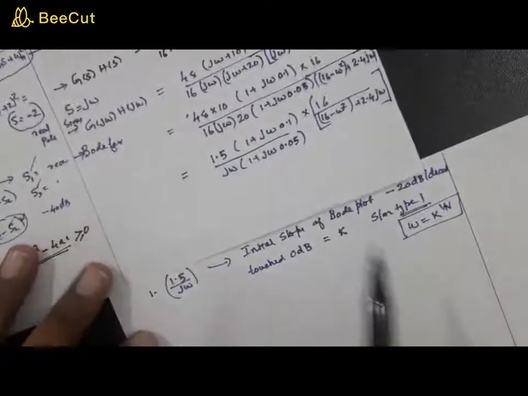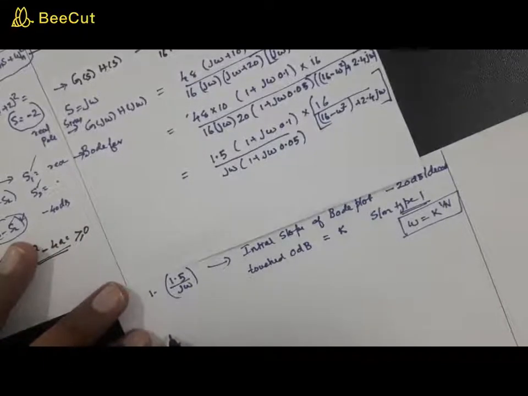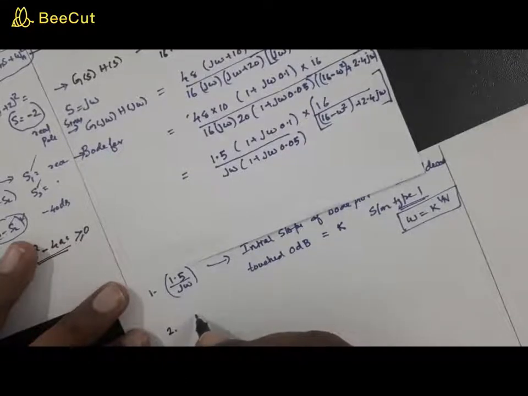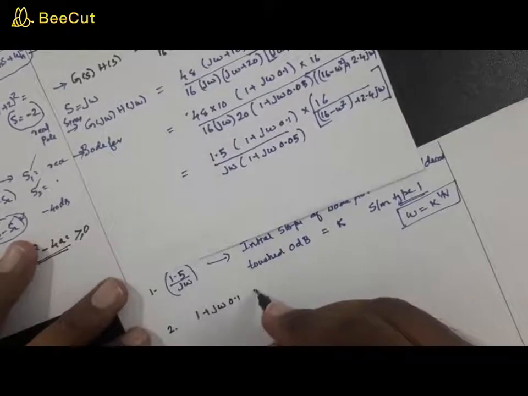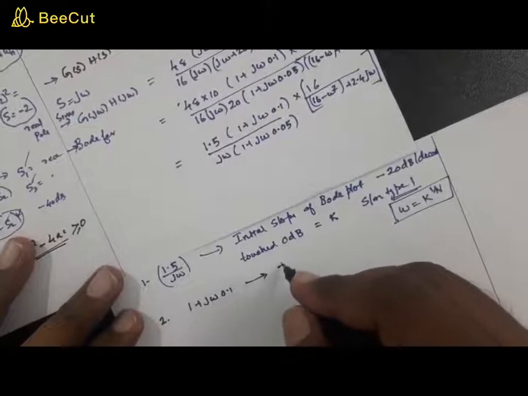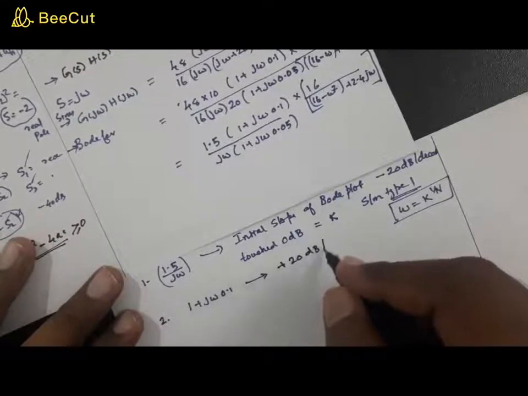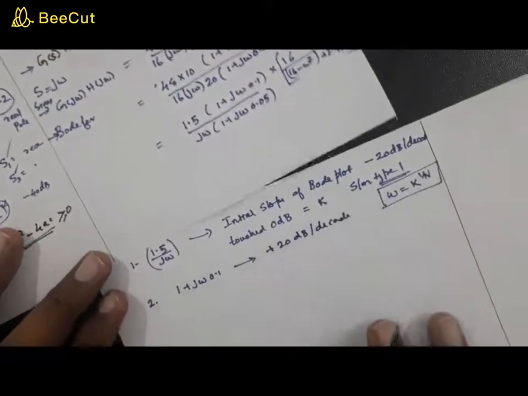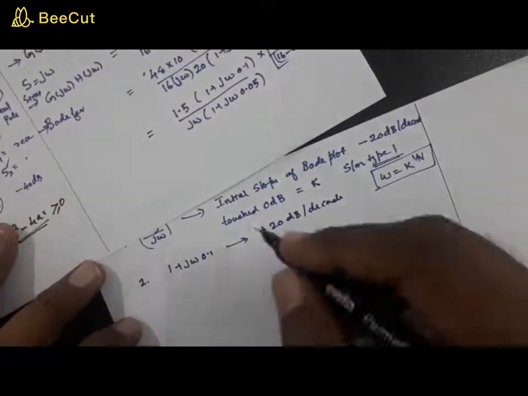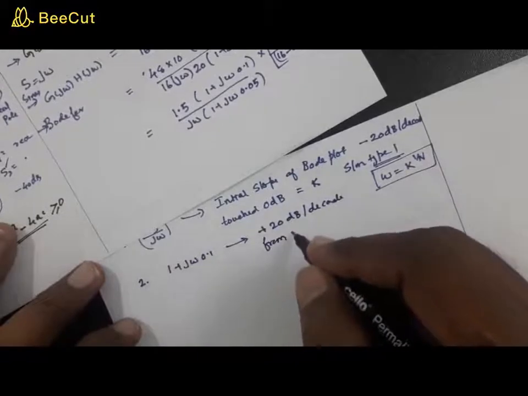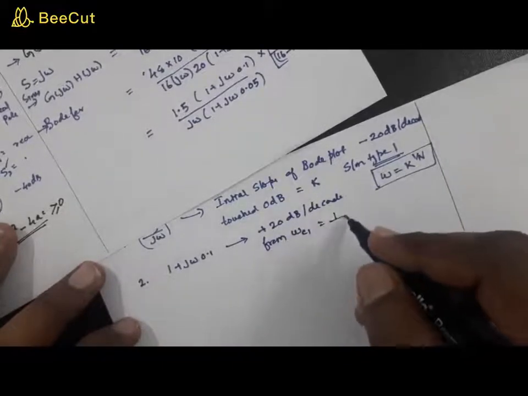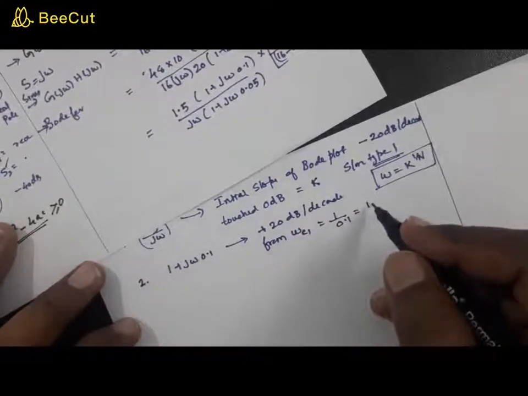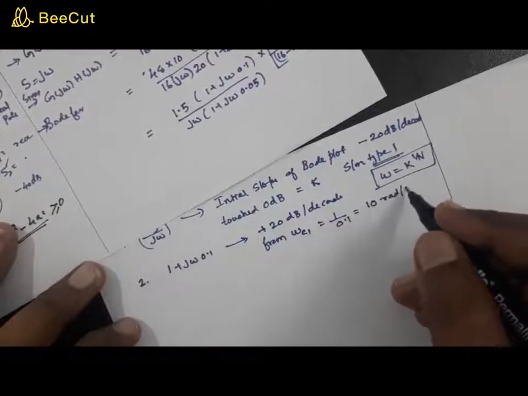Now what is the next term? The second term is 1 plus j omega into 0.1. This is a term which individually offers a plus 20 dB per decade, the theory of which we have already learned. Let us put the corner frequency as omega c1. What is the corner frequency? This will be 1 by 0.1, which is equal to 10 radians per second.